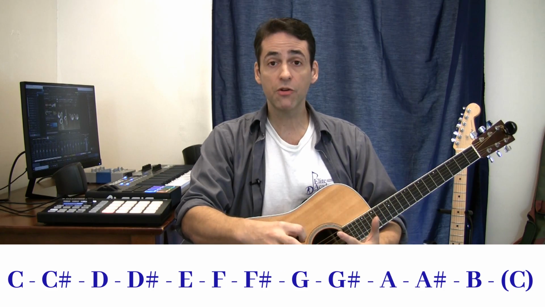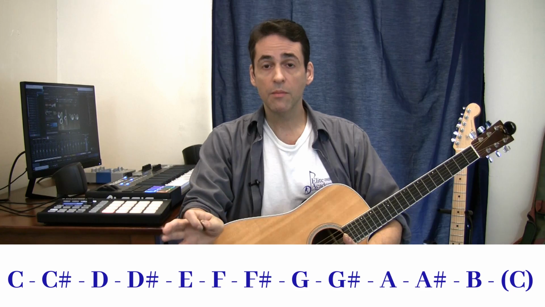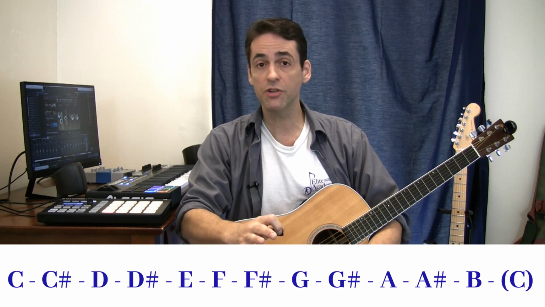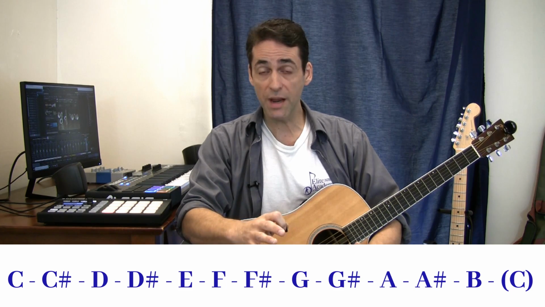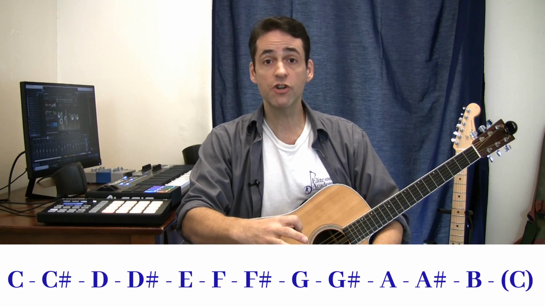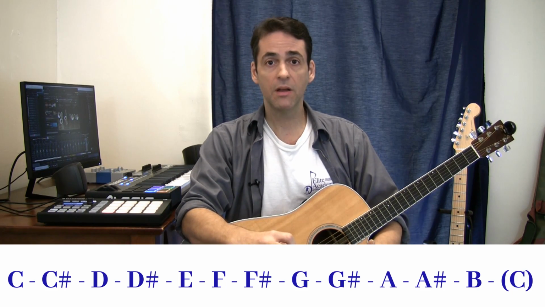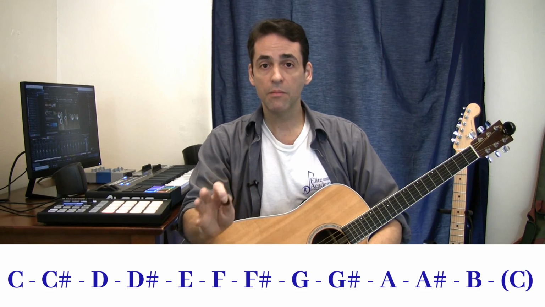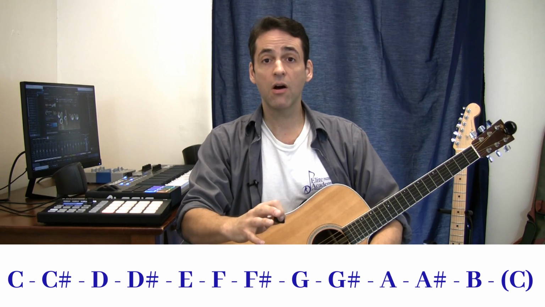In fact, when we look at the chromatic scale, we want to bear in mind that each little movement from one place to the next, from a C to a C sharp, from a C sharp to a D, from an E to an F, from a G sharp to an A, whatever, that's what's called a half step. Each little movement along the chromatic scale is called a half step.